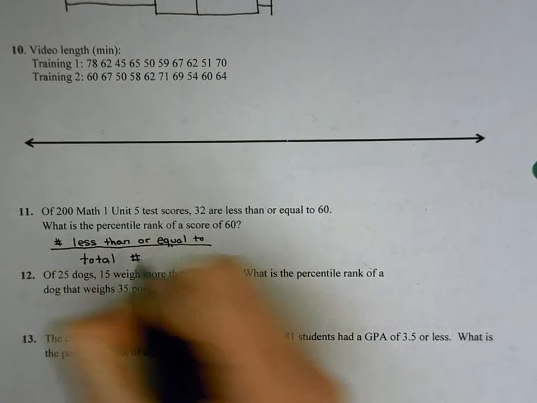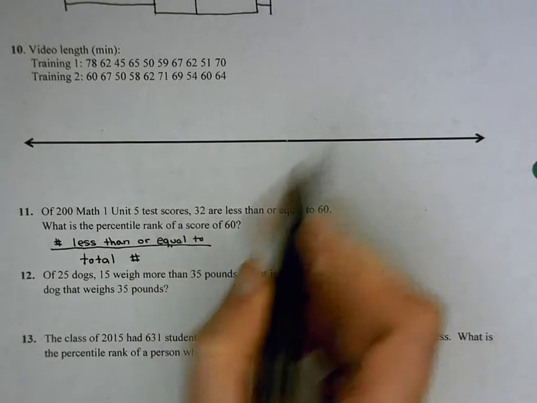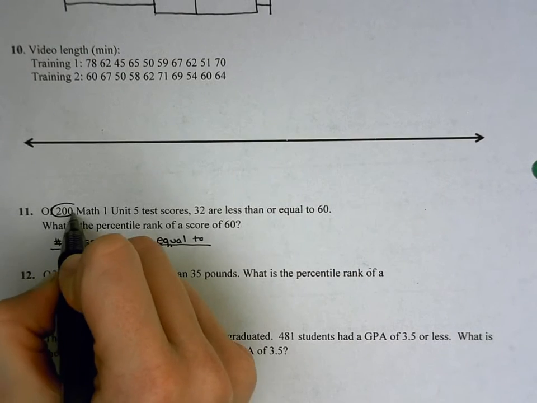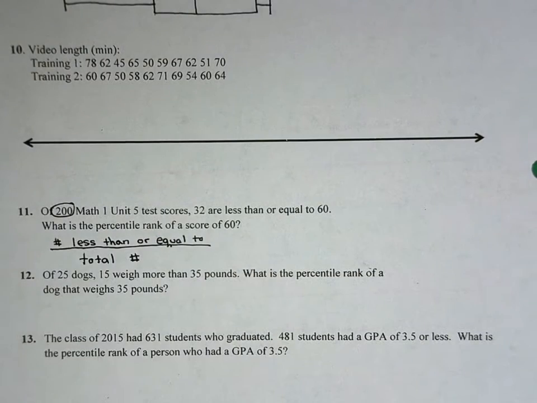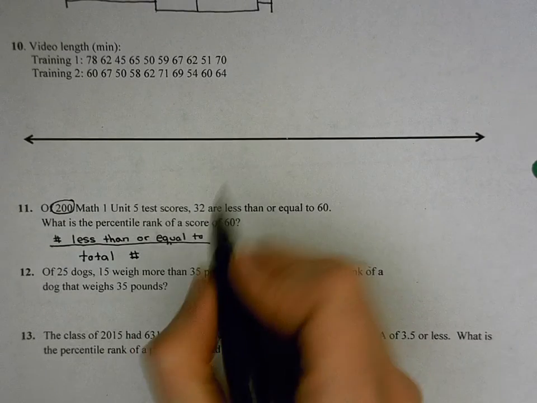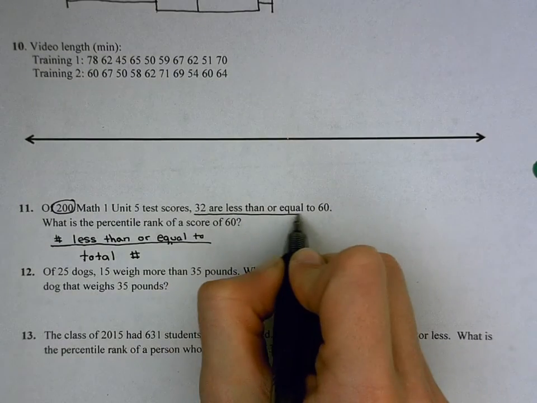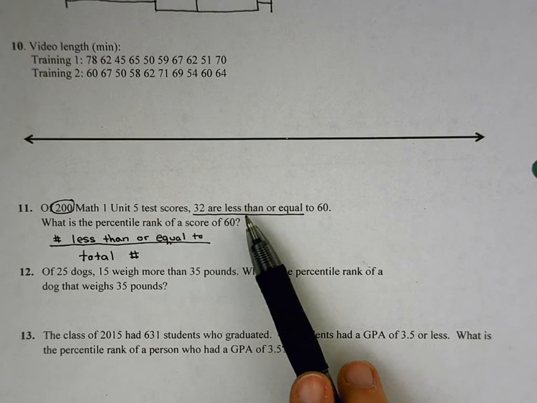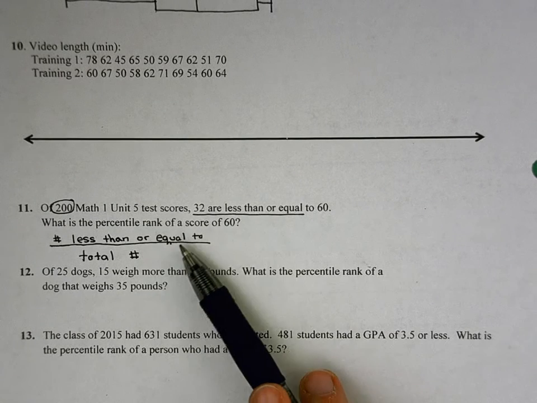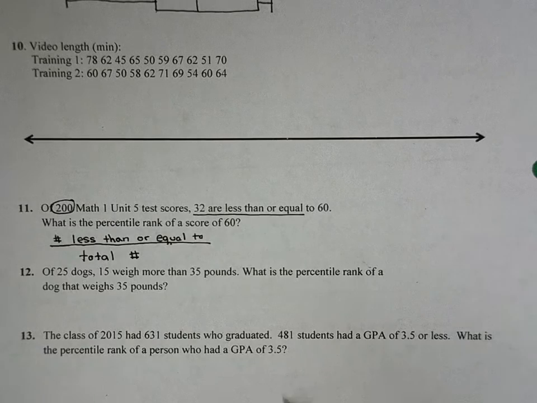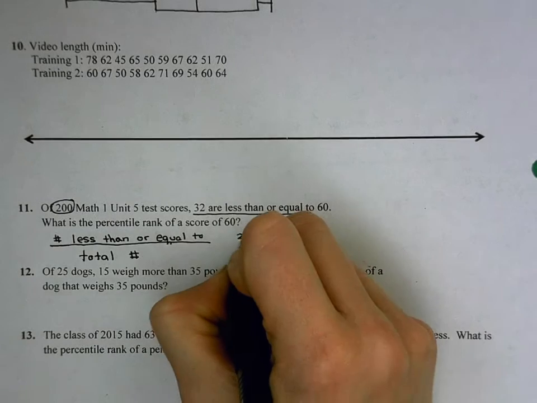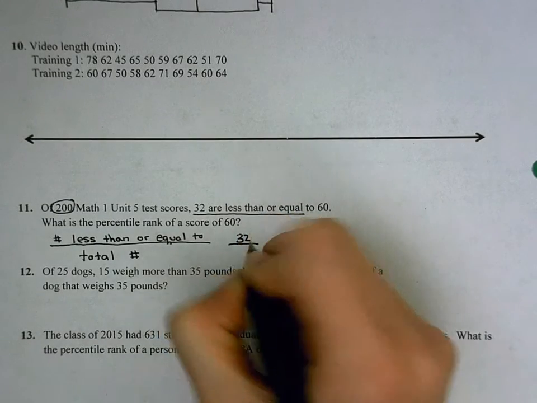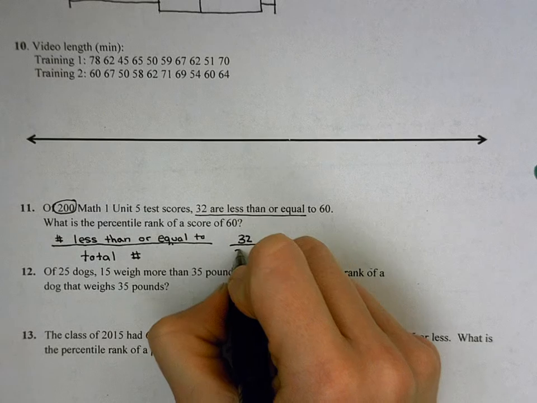Okay, which in this particular problem we have 200 total Math 1 Unit 5 test scores, and then 32 are less than or equal to. Okay, and because these are already indicating the less than or equal to, I'm going to go ahead and just use that 32. Alright, so we have 32 less than or equal to over my 200 total.